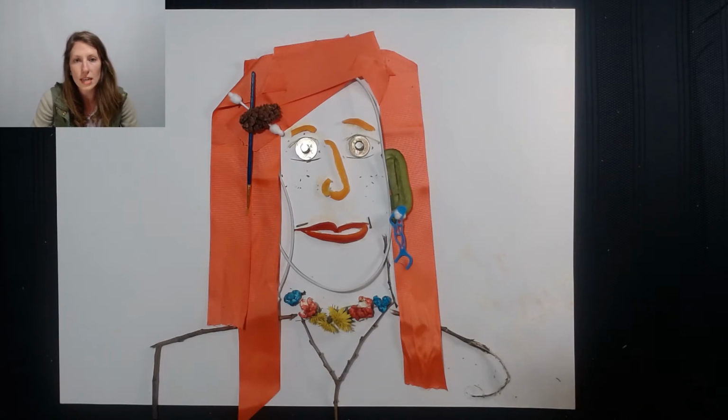So what is a portrait? A portrait is either a drawing, a painting, a photograph, or in our case, taking found objects and creating a physical representation of the face. It usually includes the neck and part of the shoulders. It could include a full figure, but we're just sticking with our face, neck, and shoulders.